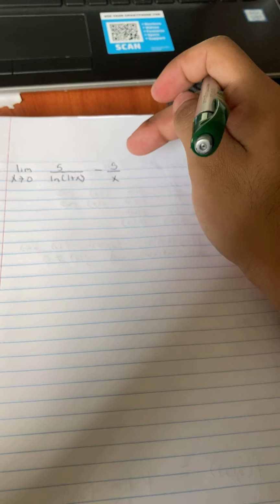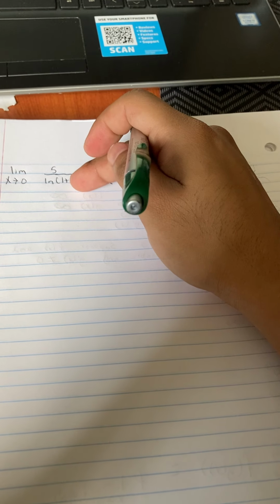To begin with, as x goes to 0, it'd be a 0 on the bottom, and then 0 on the bottom again. That doesn't make sense, that'd be undefined. To fix that, I would go with common denominators.